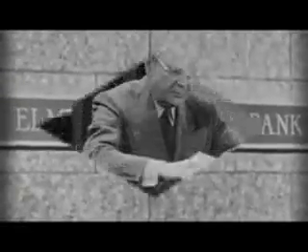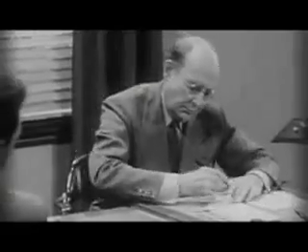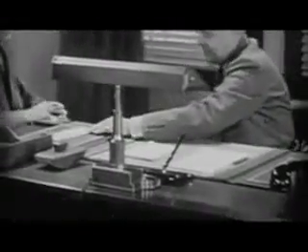Now, let's assume that somebody walks into this bank and borrows the newly available $9 billion. They will then most likely take that money and deposit it into their own bank account.